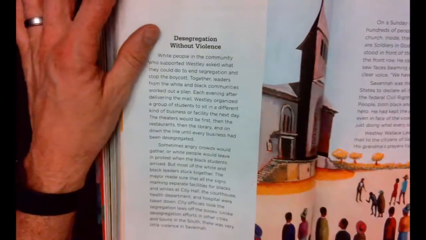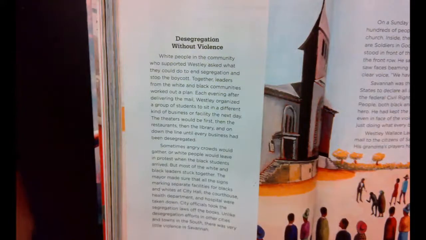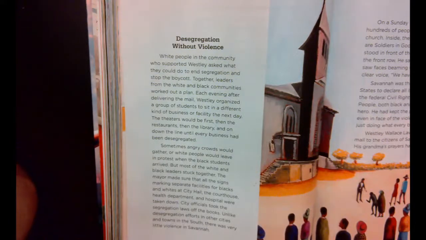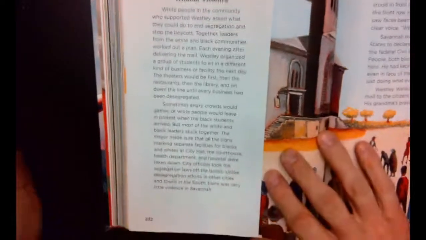Desegregation without violence. White people in the community who supported Wesley asked what they could do to end segregation and stop the boycott. Together, leaders from the white and the black communities worked out a plan. Each evening after delivering the mail, Wesley organized a group of students to sit in different kinds of businesses and facilities the next day. The theaters would be first, then the restaurants, then the libraries, and on down the line until every business had been desegregated.